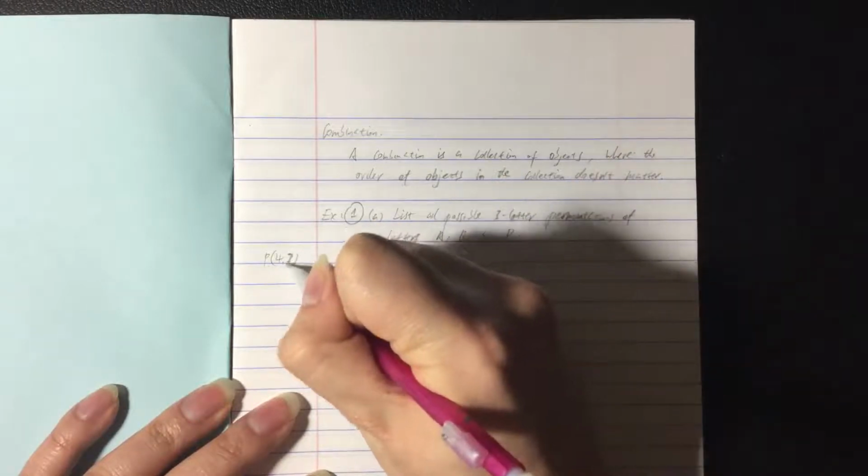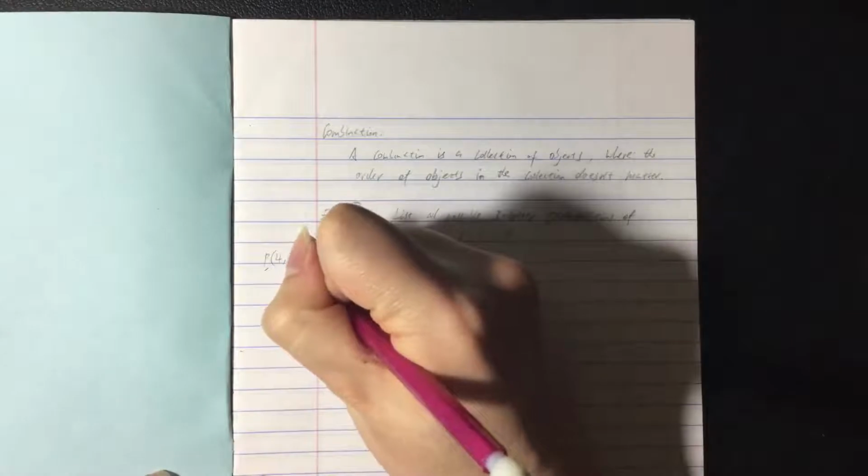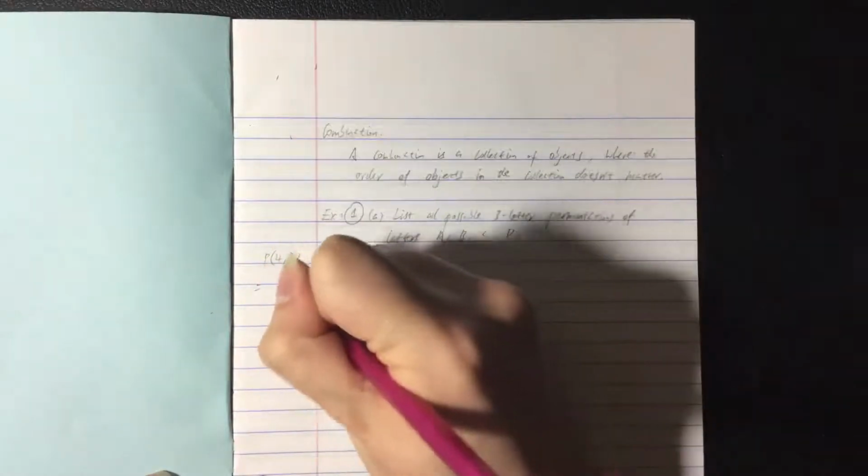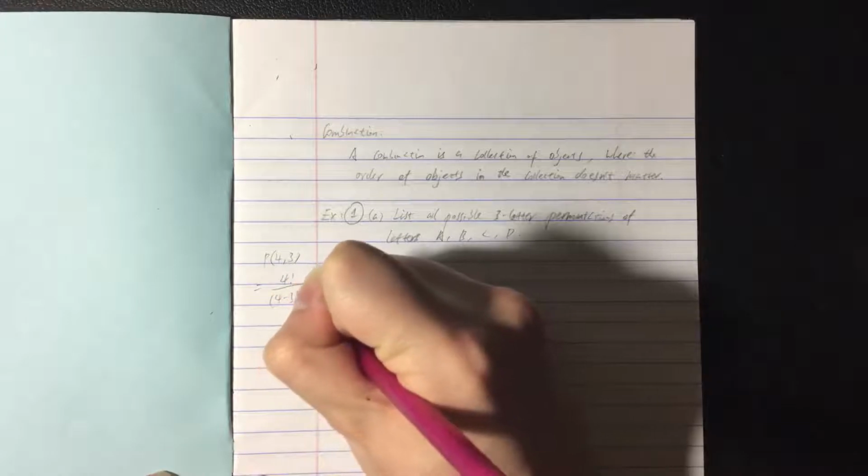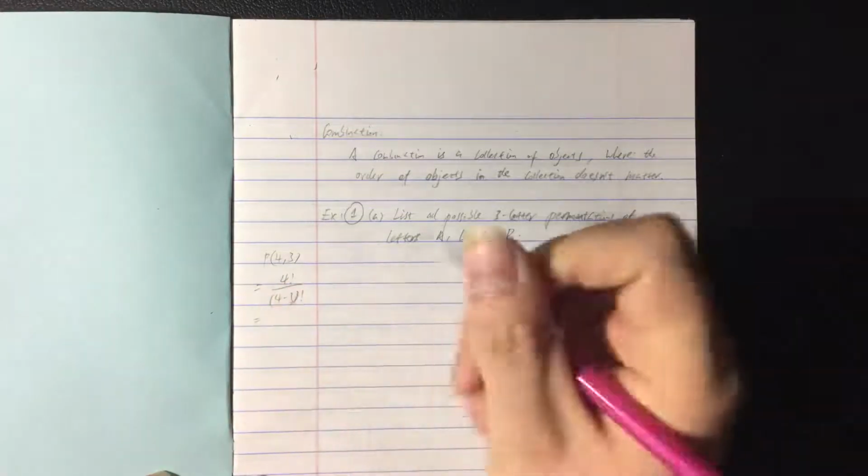If we use the formula, it's 4 factorial over 4 minus 3 factorial, which is 24 over 1, which is 24. So now there are 24 different permutations. Let's list everything out.